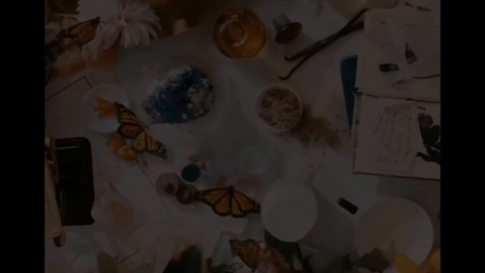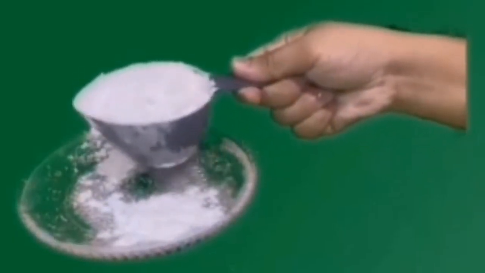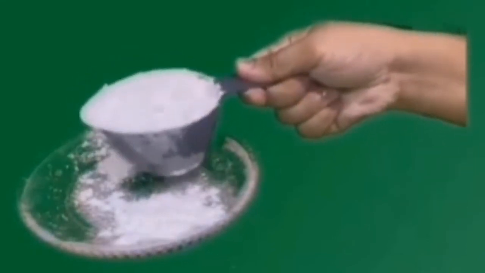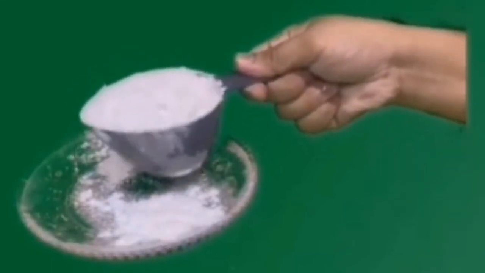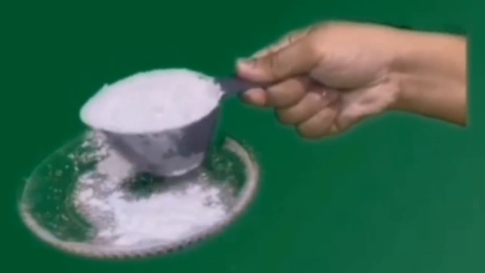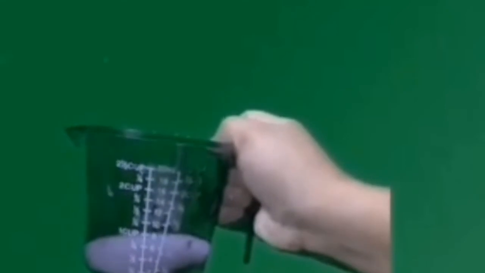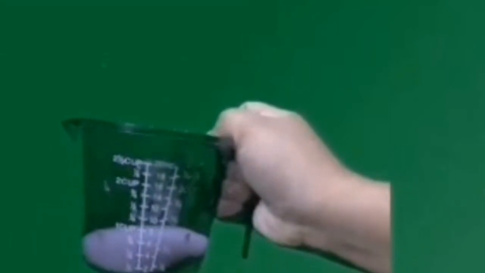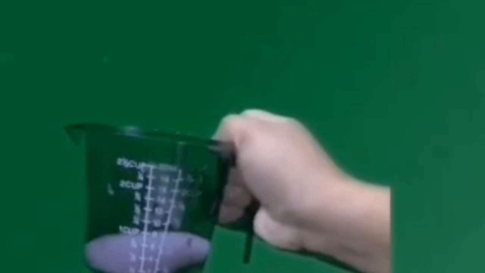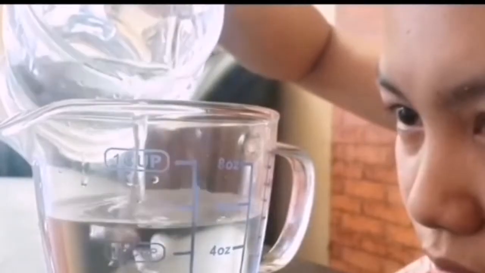Let's start with the first video clip. Is it A or Nang? Great, it is Nang because shaking while measuring dry ingredients will affect its measurement. What about the second video clip? A or Nang? Very good, Nang, because if you lift the cup while measuring liquid ingredients, you will have inaccurate measurement.